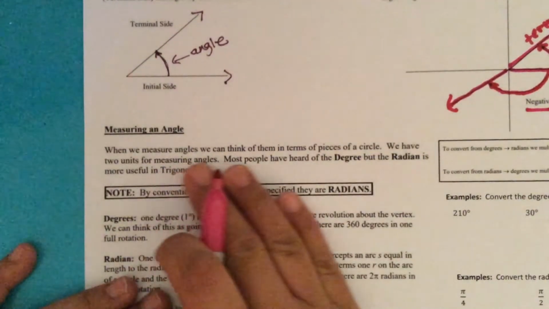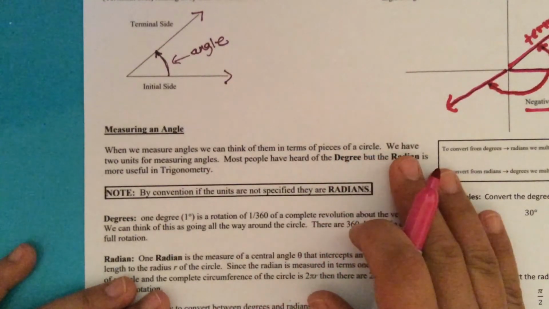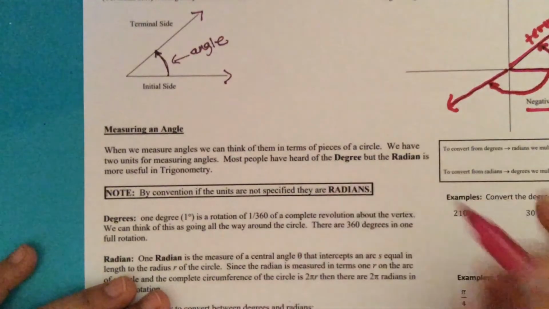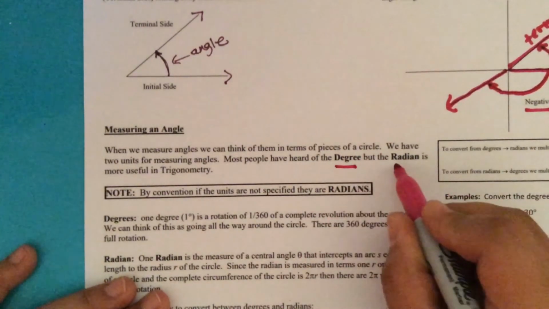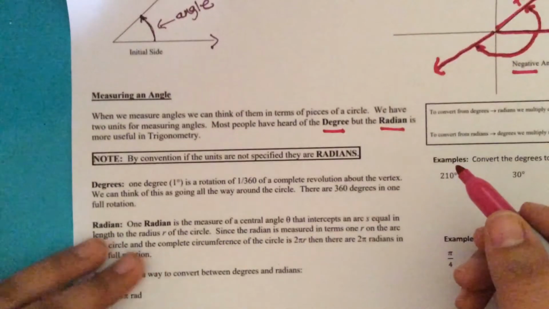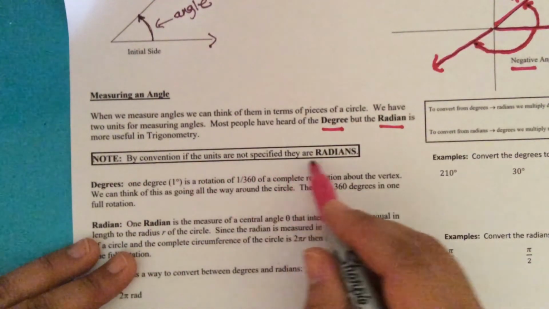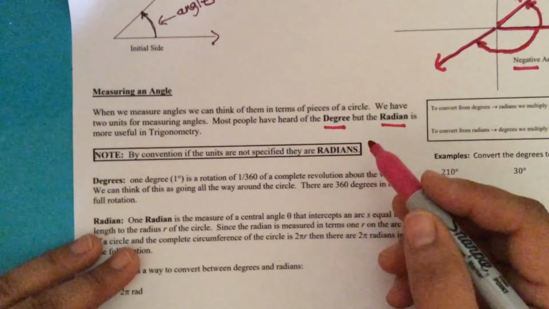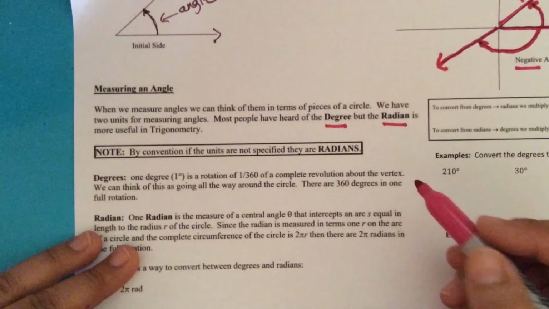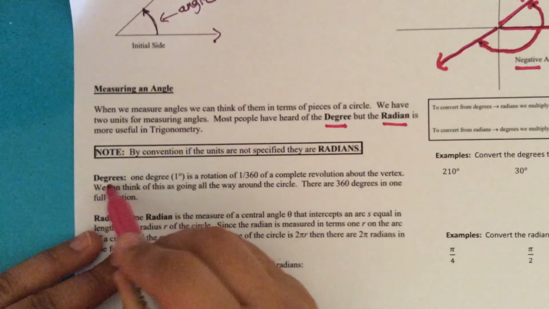When we measure angles, we can think of them in terms of pieces of circles. We have two units for measuring angles. Most people have heard of degrees, but radians are more useful in trigonometry and upper mathematics classes. By convention, if the units are not specified, they are radians. So make sure that if you're talking about degrees, you put the degree sign, or else I'm going to think you're talking about radians.